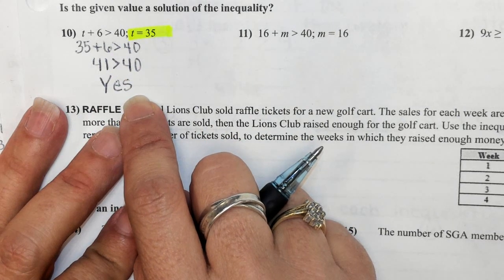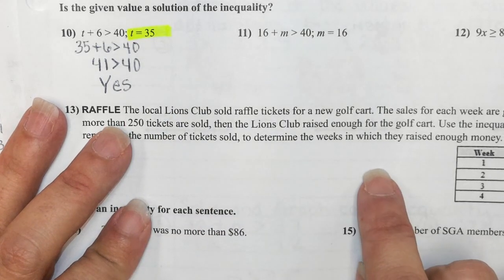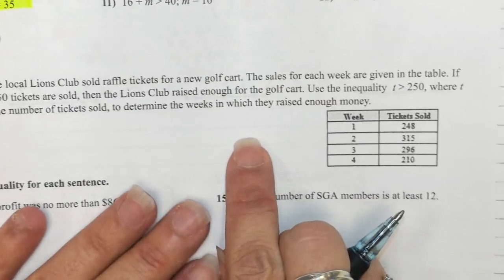Is that good? Making sense? Okay. On 13.